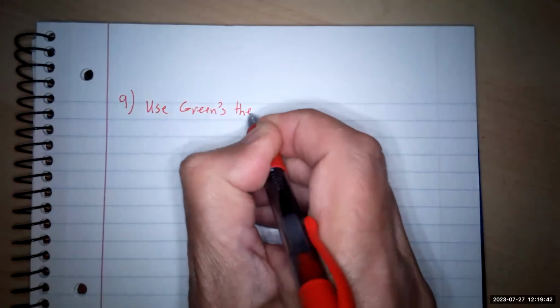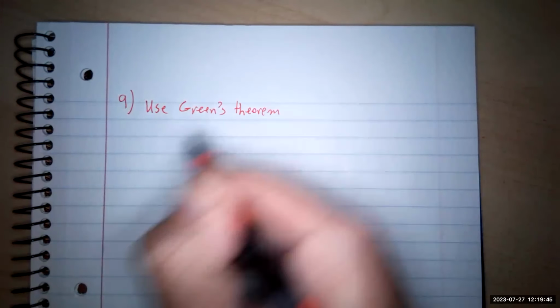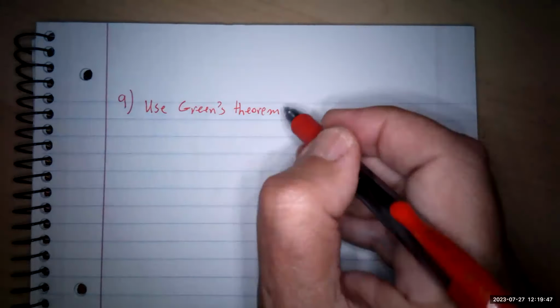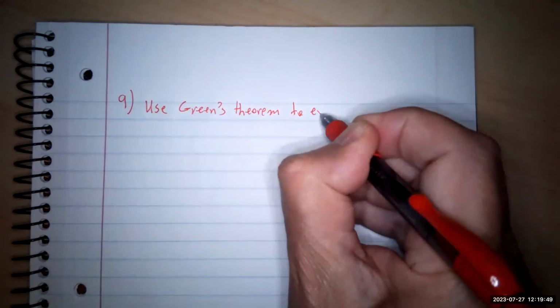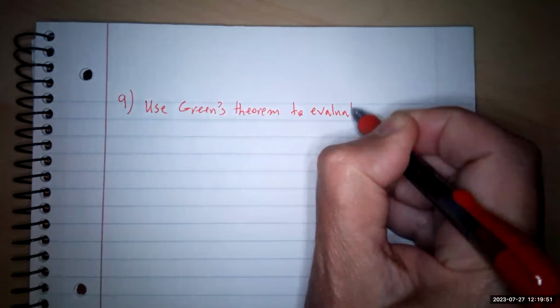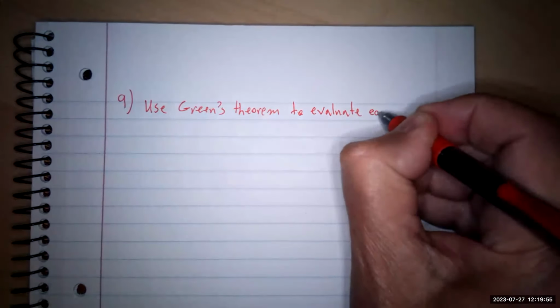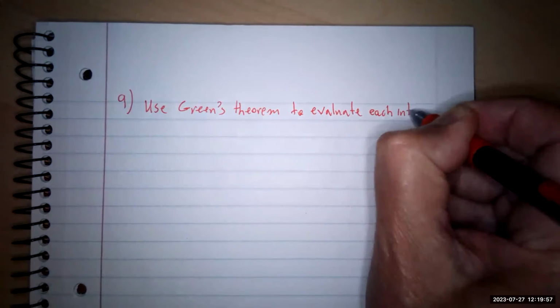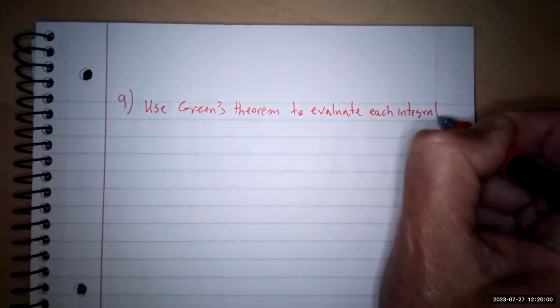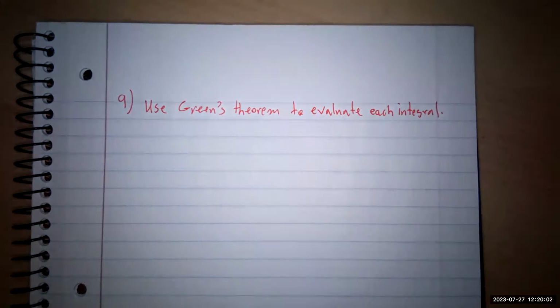We give you one of them on the quiz and one on the final. Use the Green theorems to evaluate each integral. Okay, each integral. Okay, so this is going to be the one.